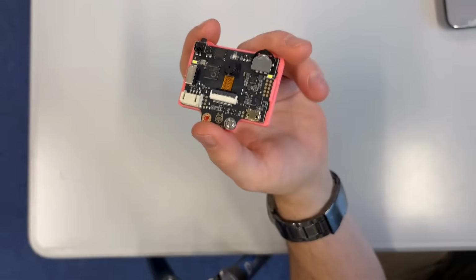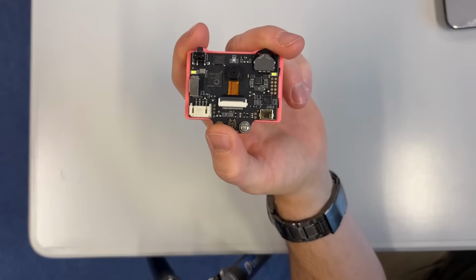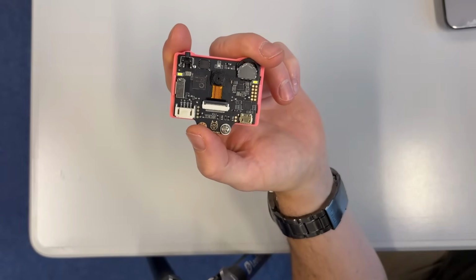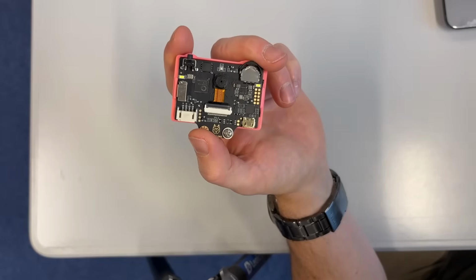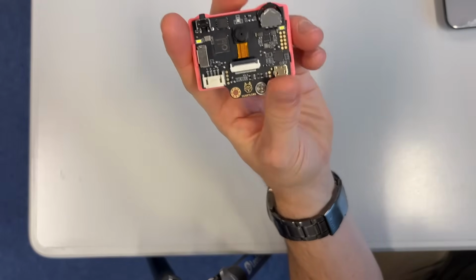So let's talk quick about what the HuskyLens is. It is an AI machine vision sensor. It's got 7 different functions in it. It can do face recognition, object tracking, object recognition, line tracking, color recognition, tag recognition in terms of AprilTags, and object classification. So it's a pretty cool little piece of sensor.